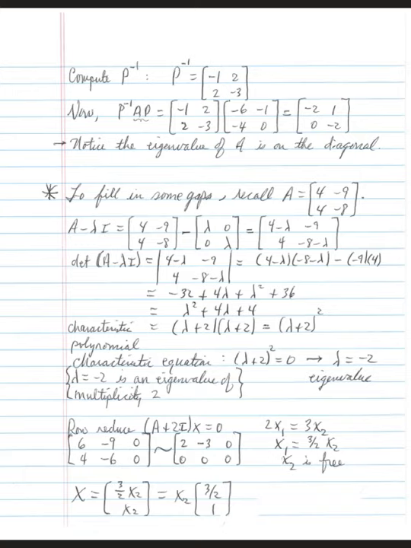Augment with a column of zeros and row reduce. This tells us that 2x1 minus 3x2 is equal to 0. Well, if you carry this across, 2x1 is equal to 3x2, and then divide by 2, x1 is equal to 3/2 x2. There is no pivot in the second column, so x2 is free. Writing your vector as x1, x2, x1 is 3/2 x2, x2 is free. Factoring out x2 leaves you with coefficients 3/2 and 1. And so there's your result.